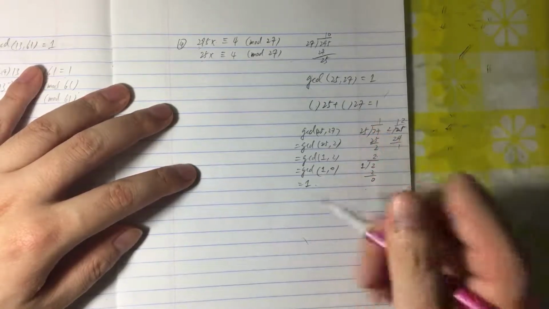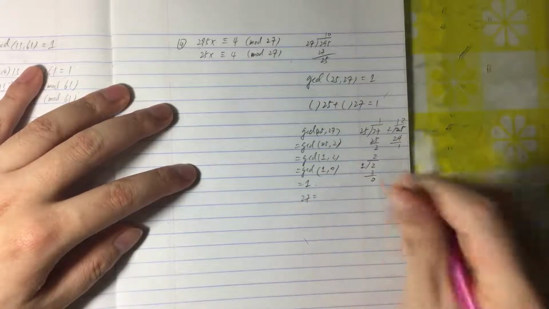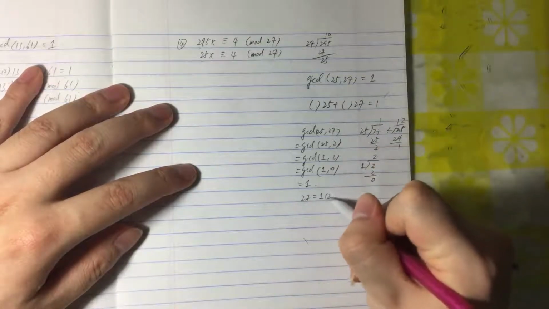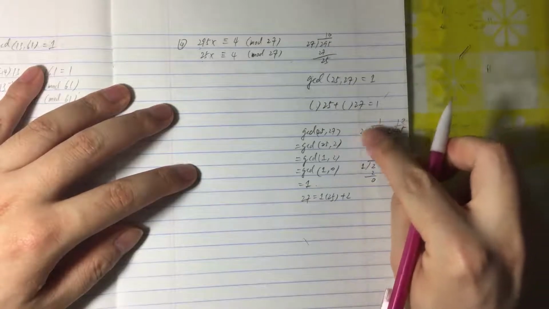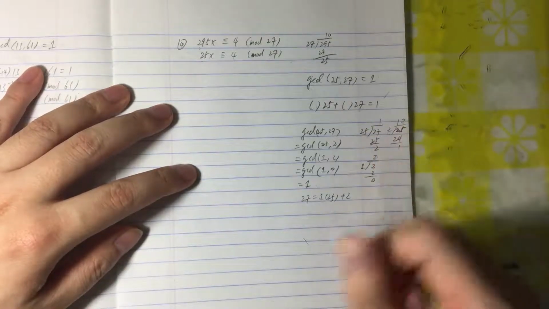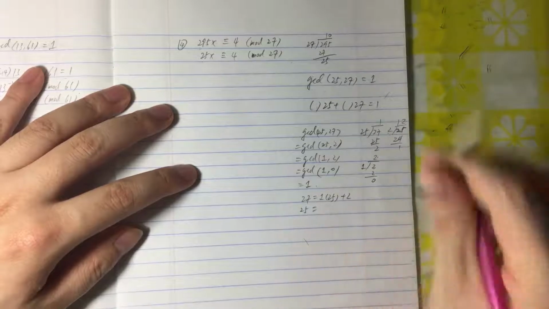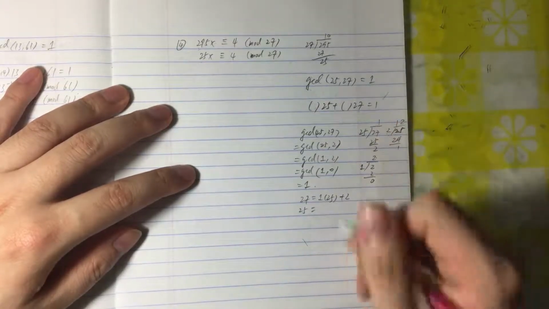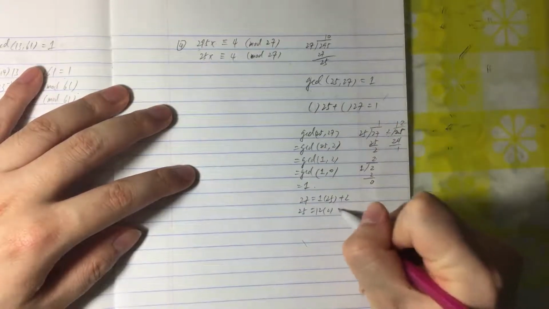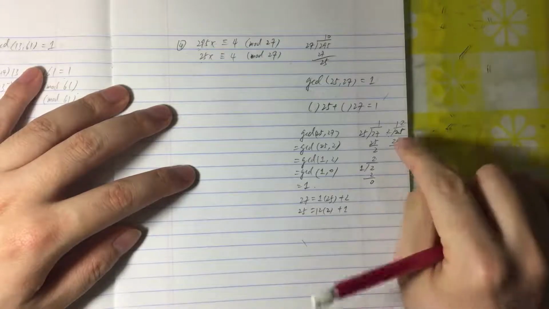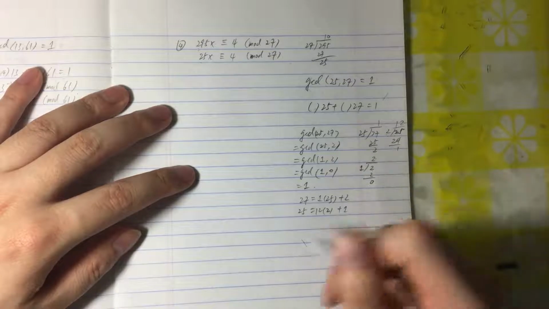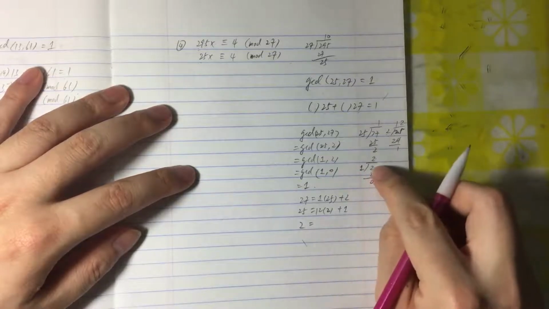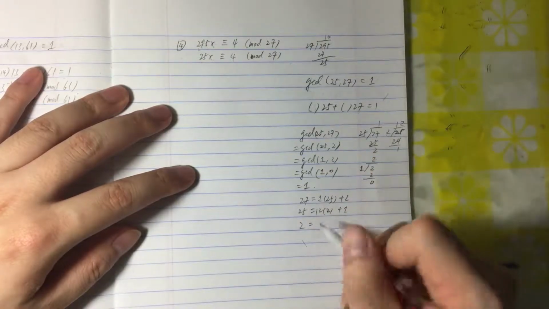First division: 27 equals 1 times 25 plus 2. Second division: 25 equals 12 times 2 plus 1. In the third division, 2 equals 2 times 1 plus 0.